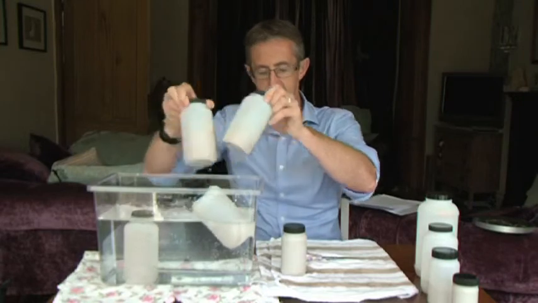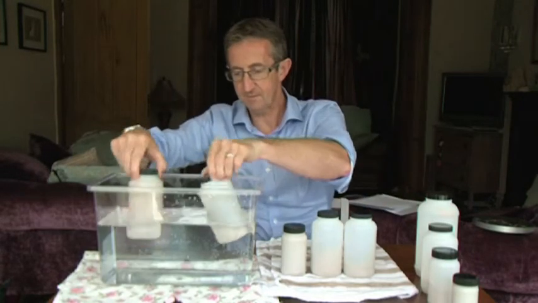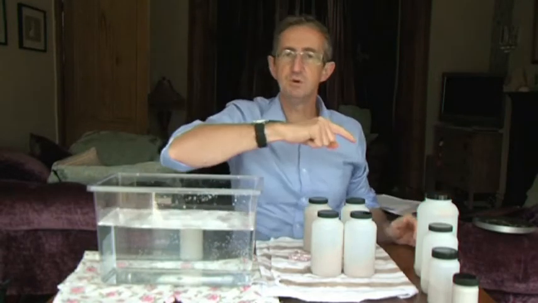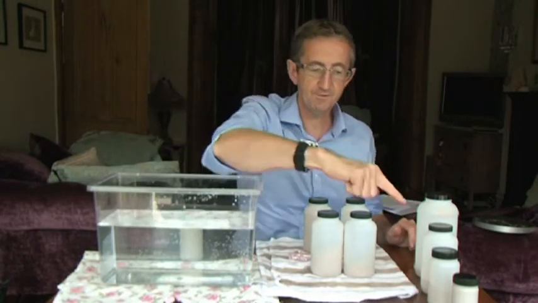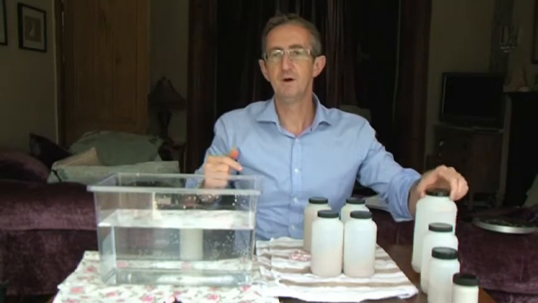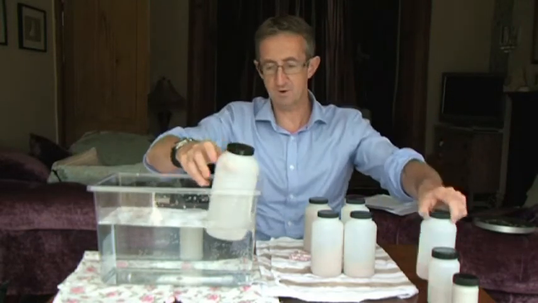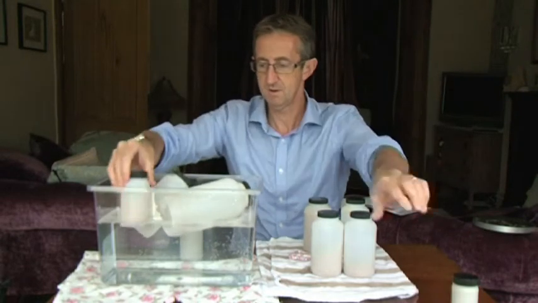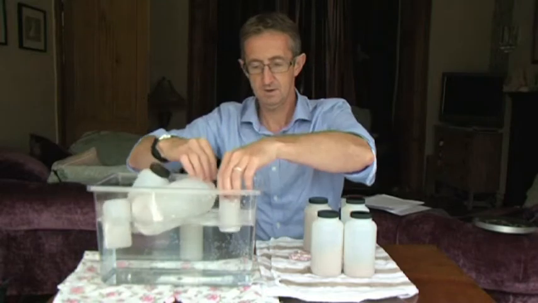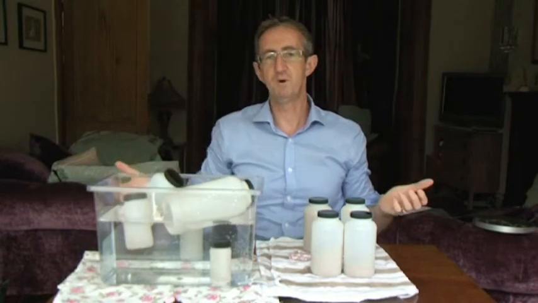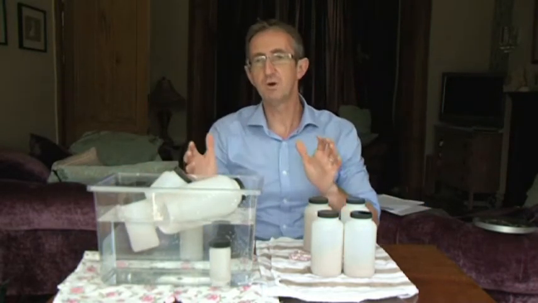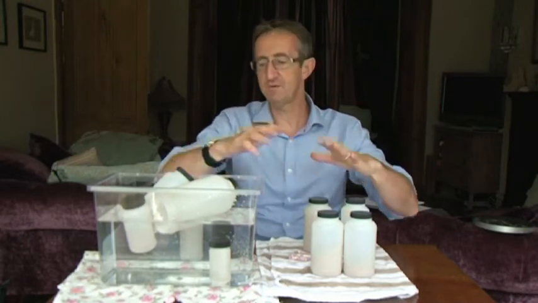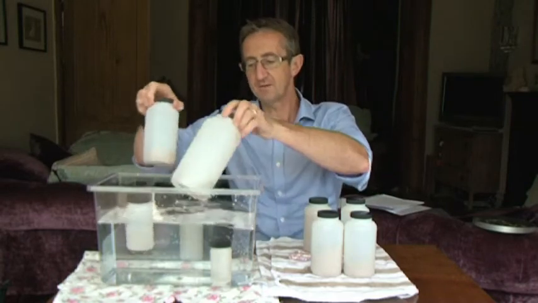Okay, so that's one of the experiments. The next experiment is to do with altering the other variables. So you've got differing volume and the same mass. The conclusion from this one is the smaller the jar, the more it sinks. So you've got two conclusions: the heavier the jar gets, the more it sinks, and the smaller it gets, the more it sinks.